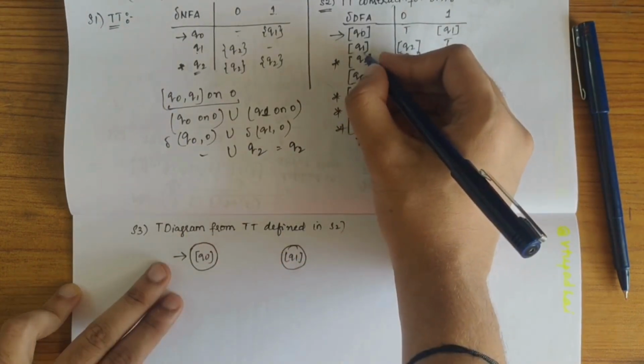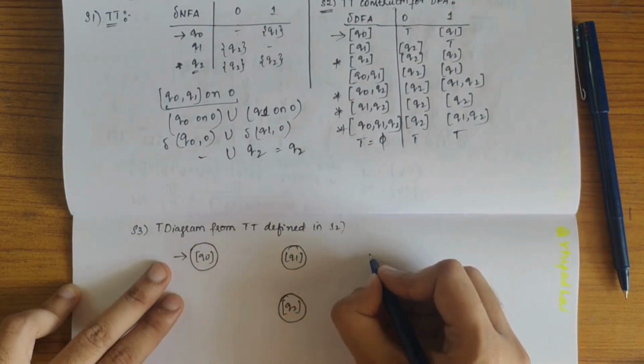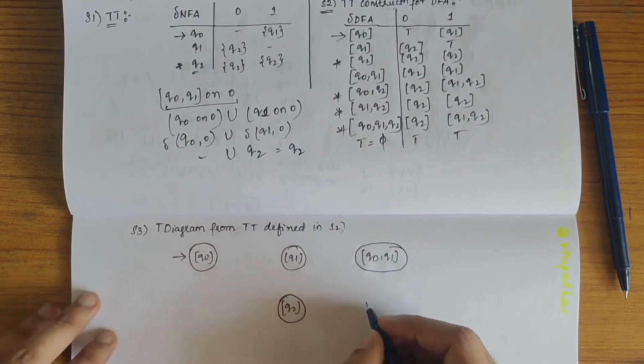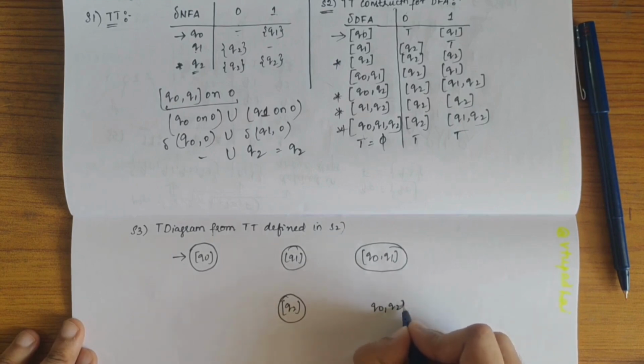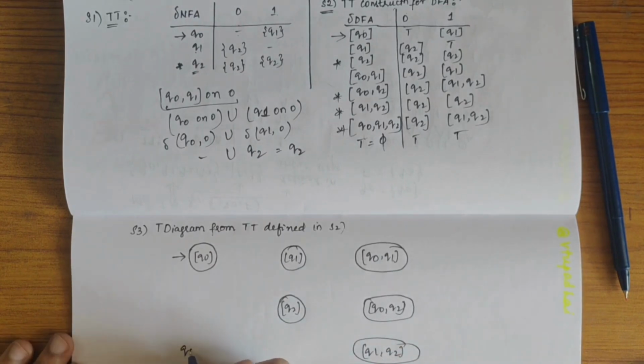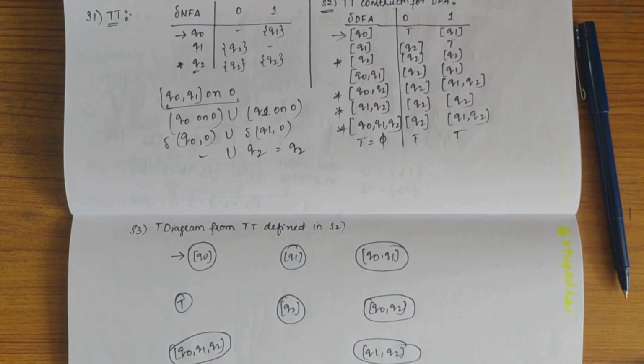Then we have q2 here. You can draw it anyhow. Here q0 q1, here q0 q2, q1 q2, and here q0 q1 q2. And here we have the t trap state.